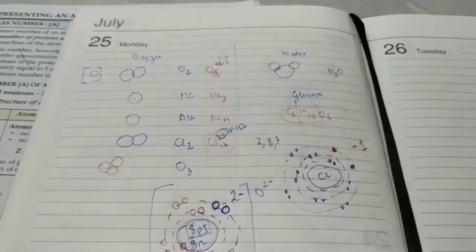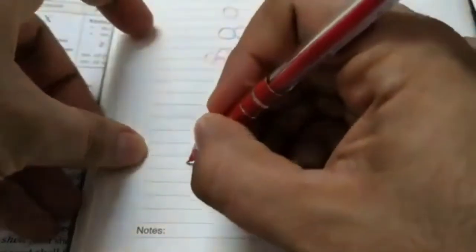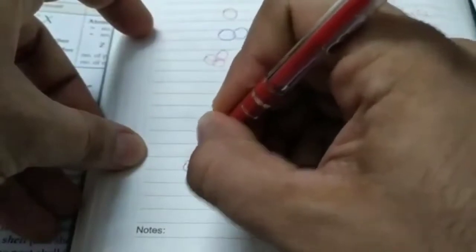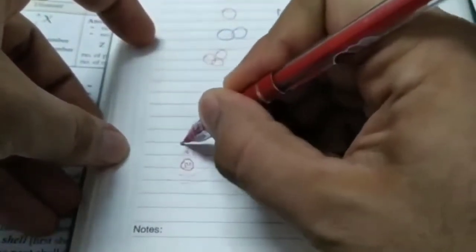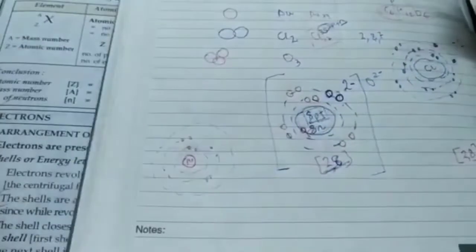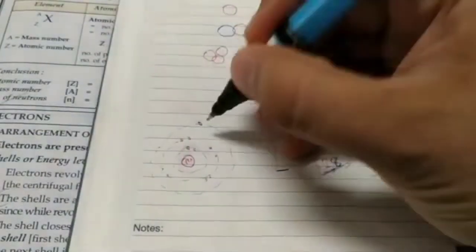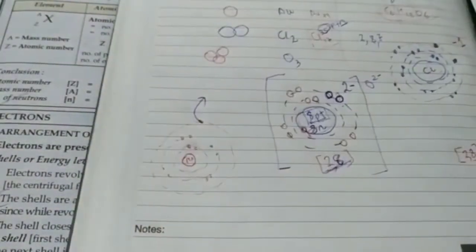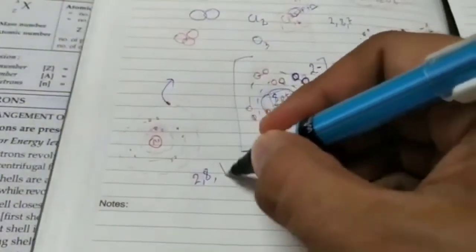Metals lose electrons. For example, let's take sodium. Sodium is 2, 8, 1. So sodium has 2 electrons, 8 electrons, and finally 1 electron in the last shell. In order to be stable, it would love to lose that 1 electron so that it becomes 2, 8 only, because that 1 electron is gone.